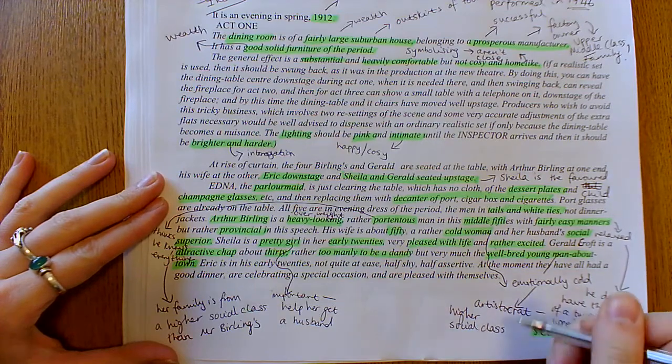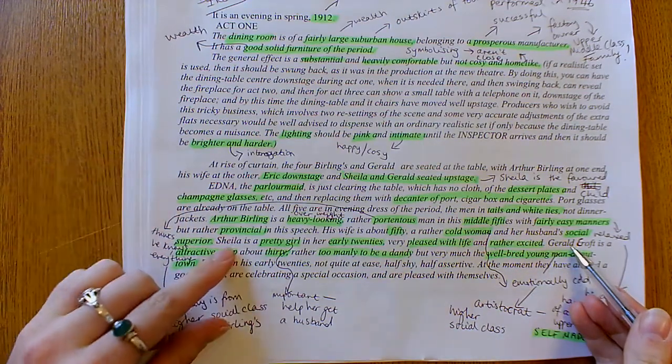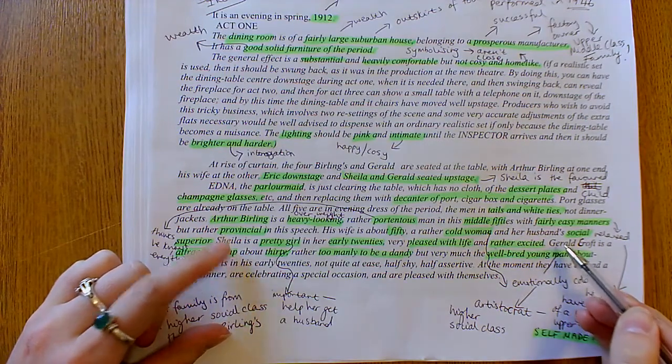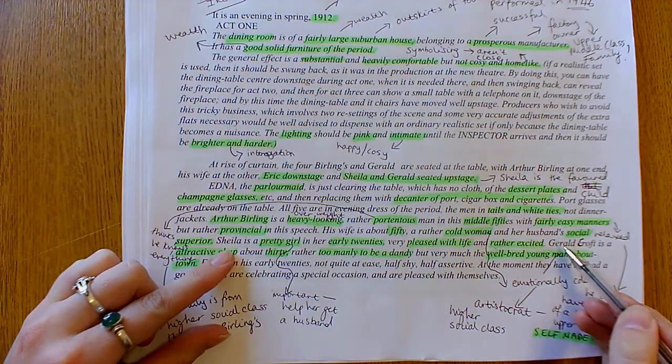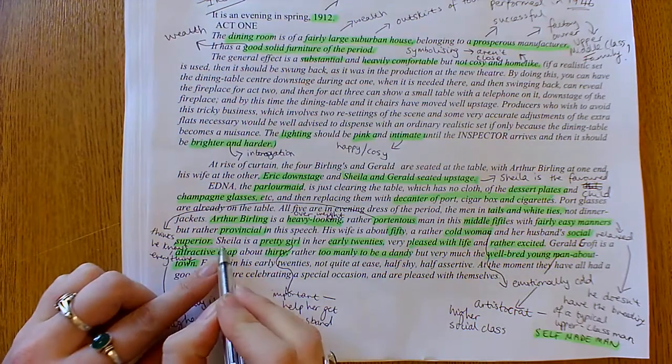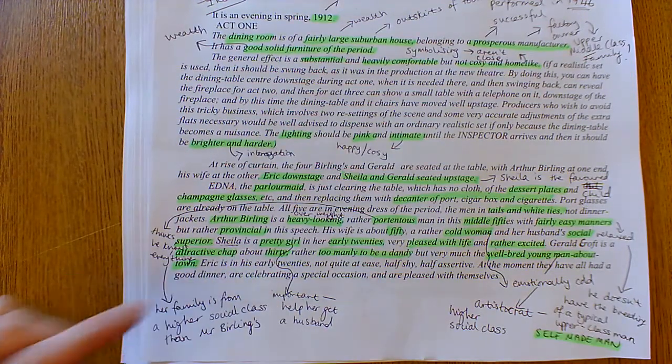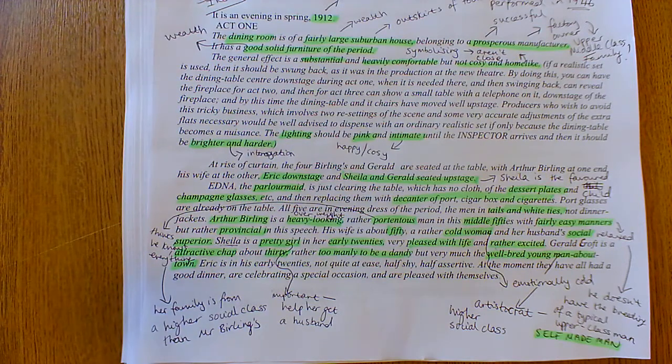So we can already see how someone like Gerald may be connecting to the family. And again, it doesn't take a genius to infer that he's likely sitting around this dinner table because of Sheila Burling. And again, we find that out in a minute. So again, pause, jot down some of those quotes, make a few notes on what impression you get of Gerald.